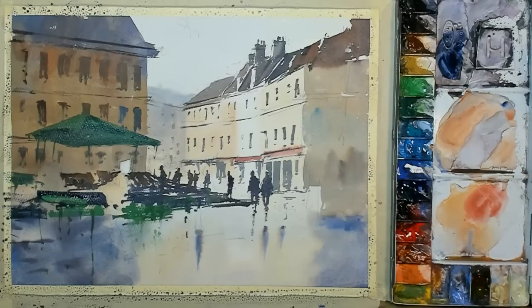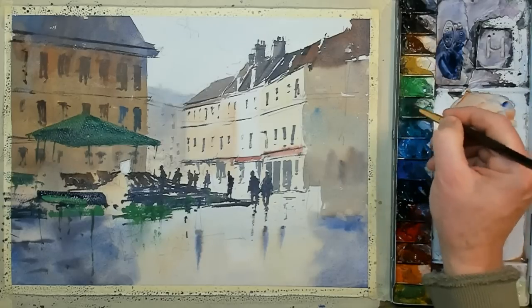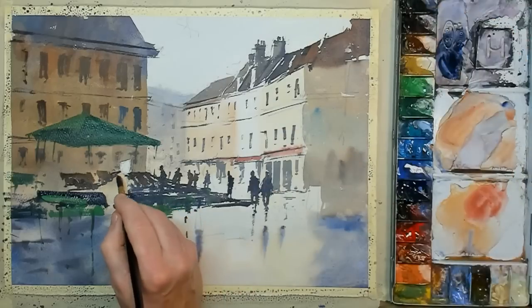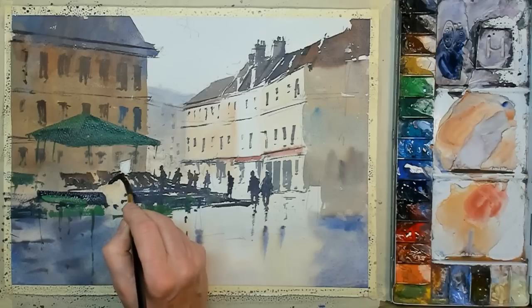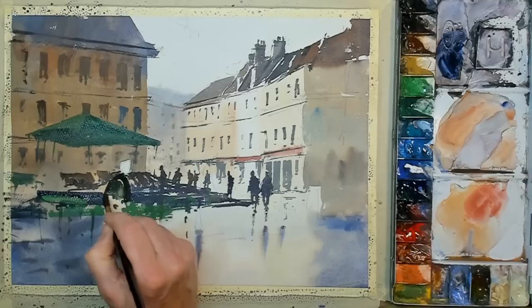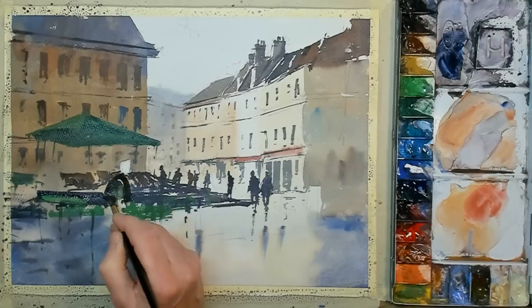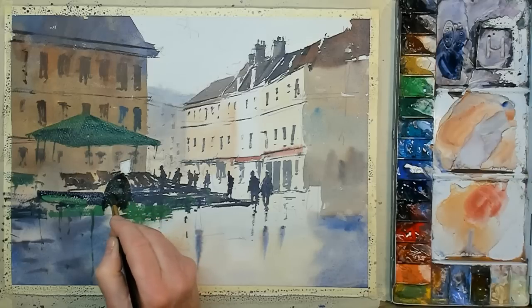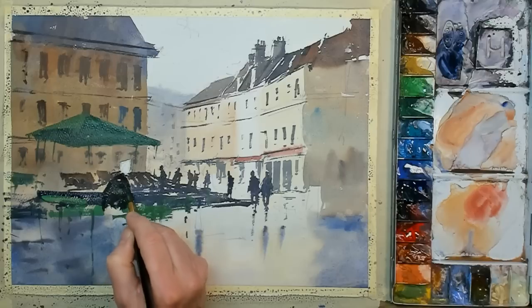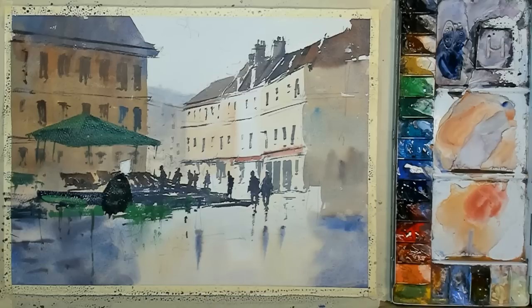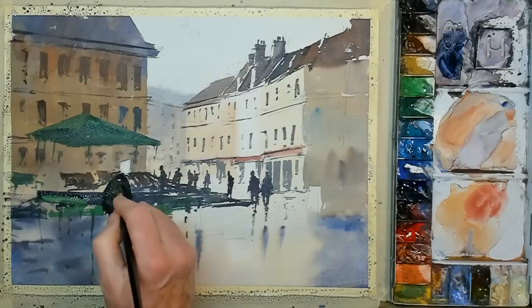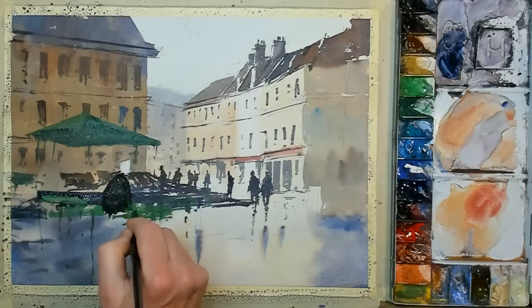Pick up a bit of water and Viridian green and a neutral tint for the main figure, jacket, rucksack, right arm.